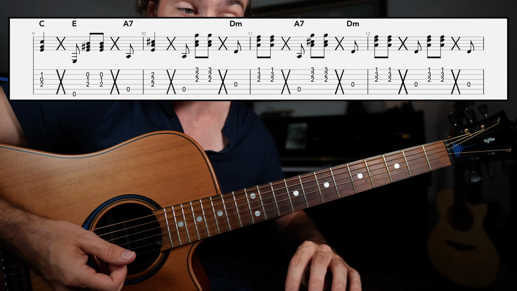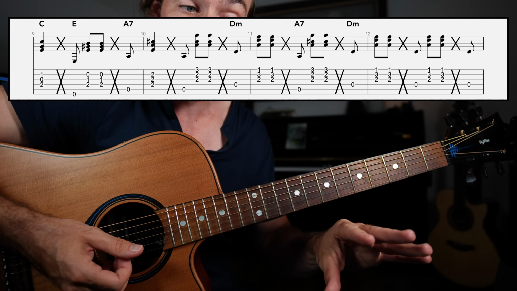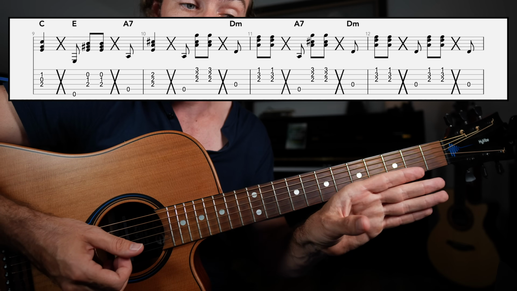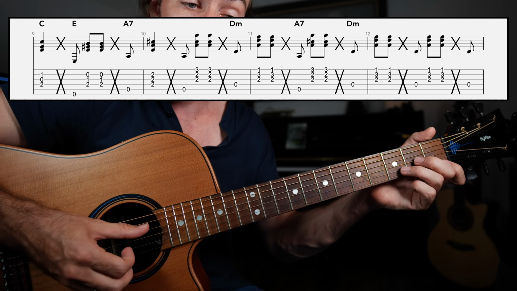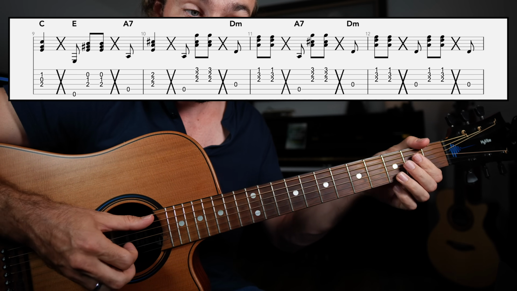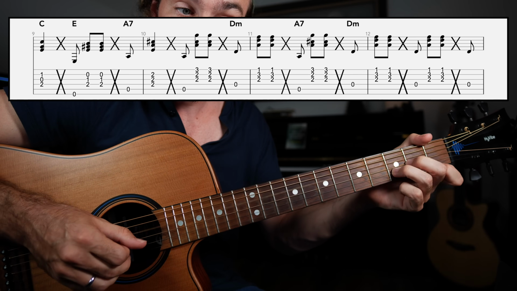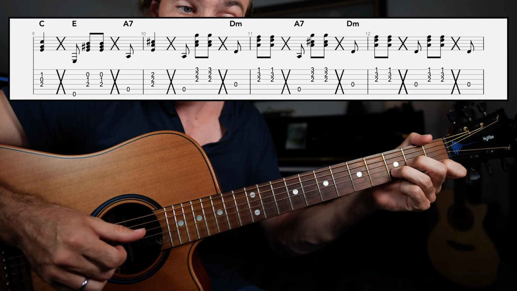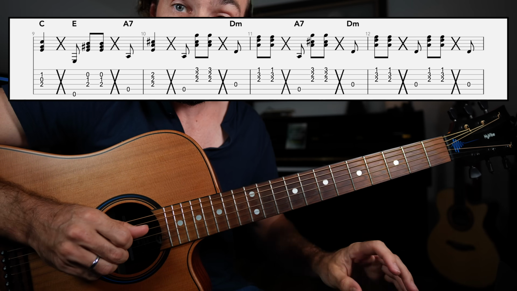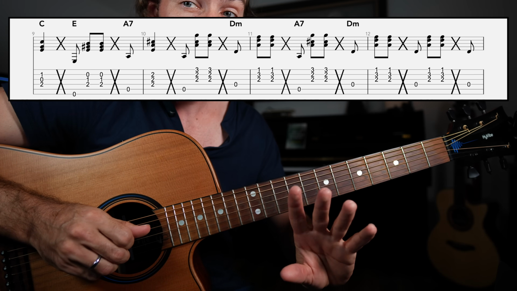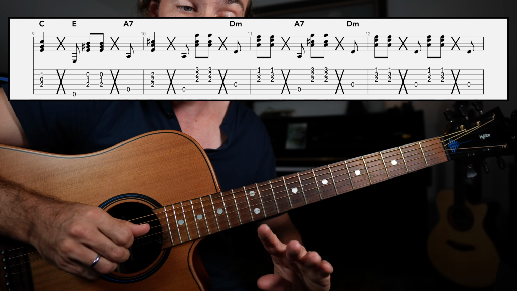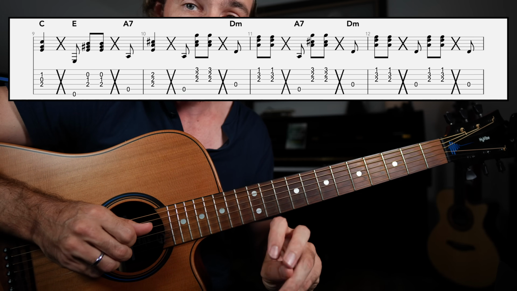Okay, now measures 3 and 4, we're going back and forth between D minor, A7, and then back to D minor for a full measure. So that's going to be... ending with the open D string, bringing us into the second line of tablature, where we're going to have a slight difference in our technique.